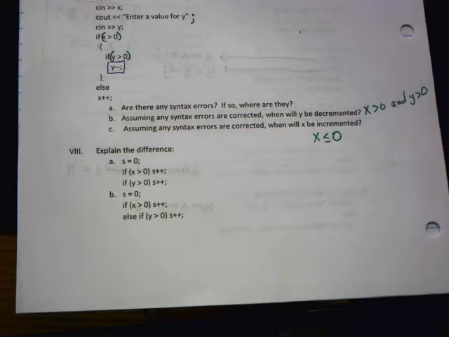If any. Maybe they're exactly the same. Okay.